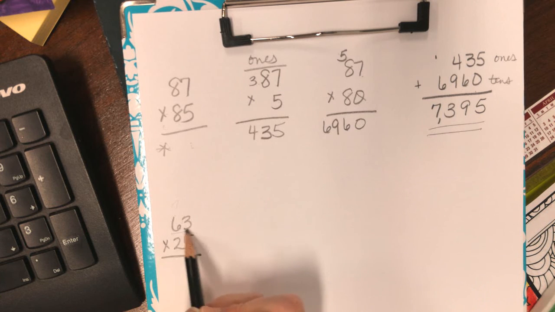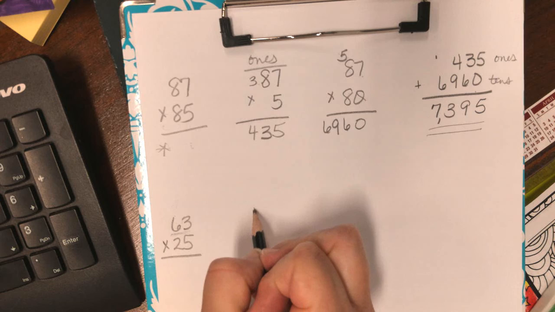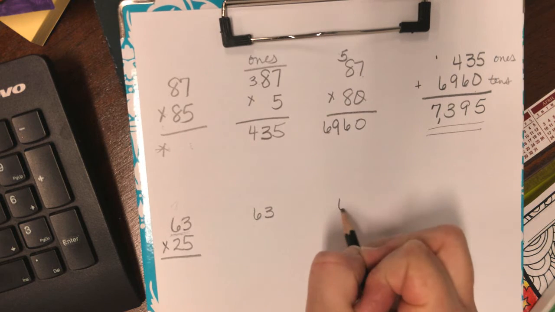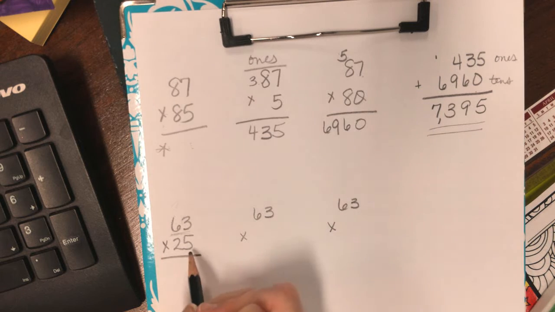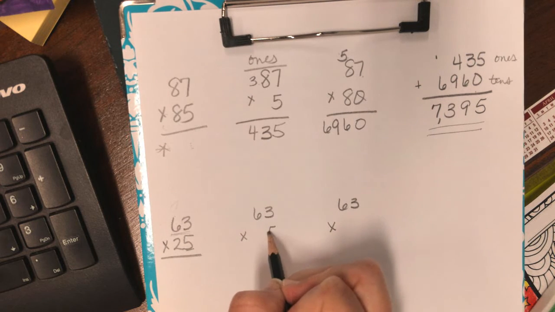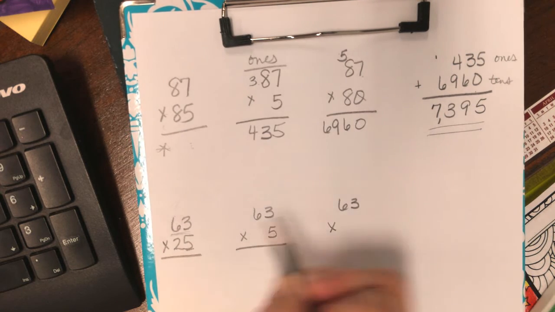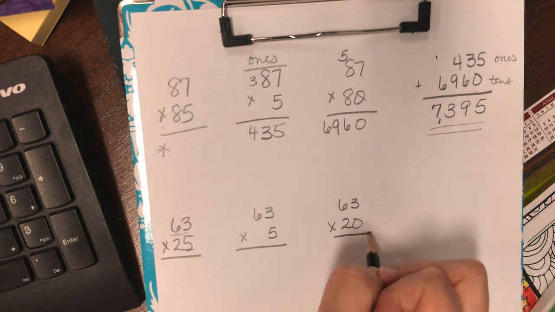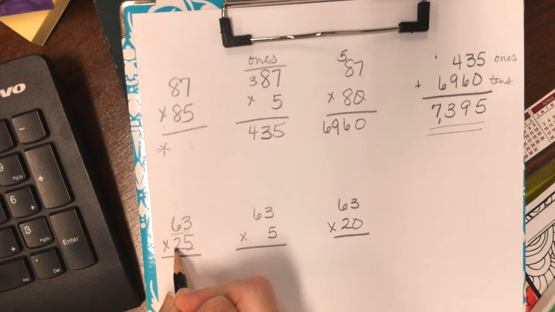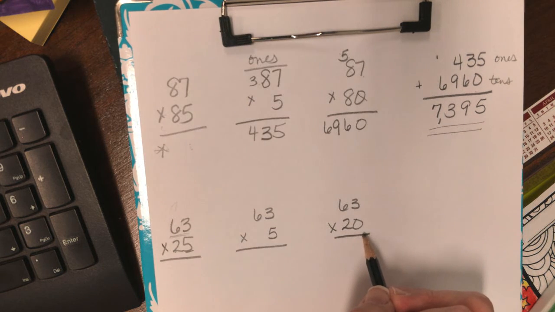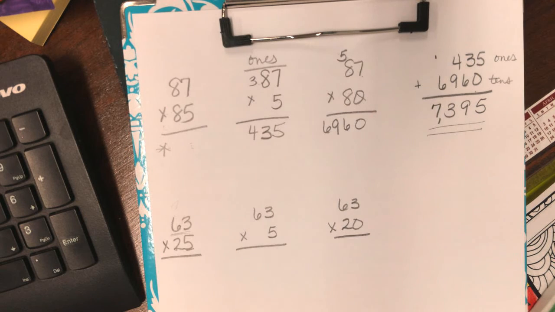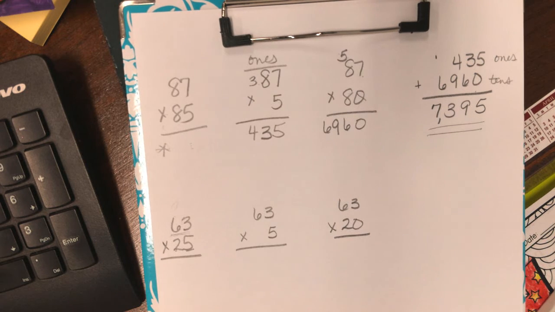So we always take the top number. So let's do 63 and 63 times. Then we times it by the ones, and we times it by the tens. That's not a 2, is it? That's a what? That's not a 2, it's a 20. That's why we put that over here. So just start copying it down, Berkeley, and I'll explain it to you in just a second.